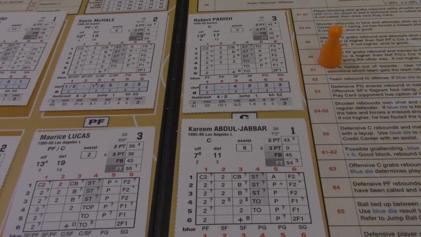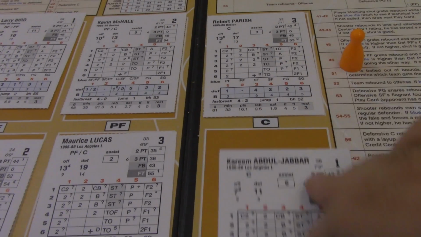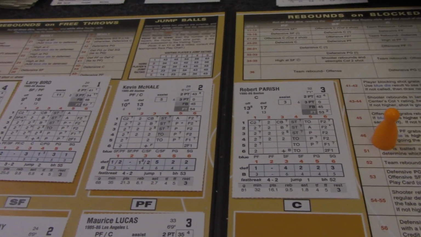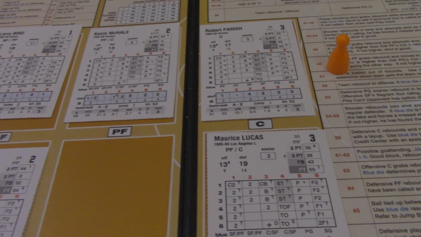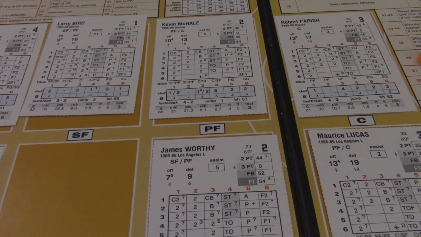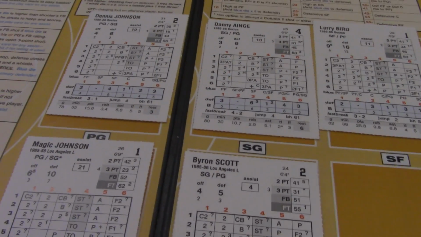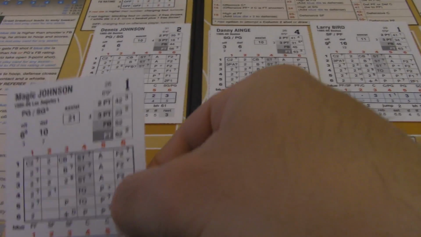So the Lakers are going to have to do some quick shuffling here. So Kareem will go to the bench. They'll shift Lucas to the center. They'll shift Worthy to the power forward position, and we'll have Johnson switch to a small forward.